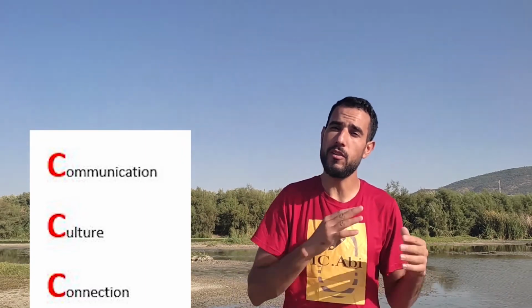The second one is culture. Learners gain deep understanding of their cultures and the target cultures in terms of their perspectives, ideas, attitude, practice, and product like films, music, and theater. The third one is connection. Here, students make connection, or they can use English to make connection between other areas like philosophy, geography, physics, Arabic, and so on. The fourth one is comparison.